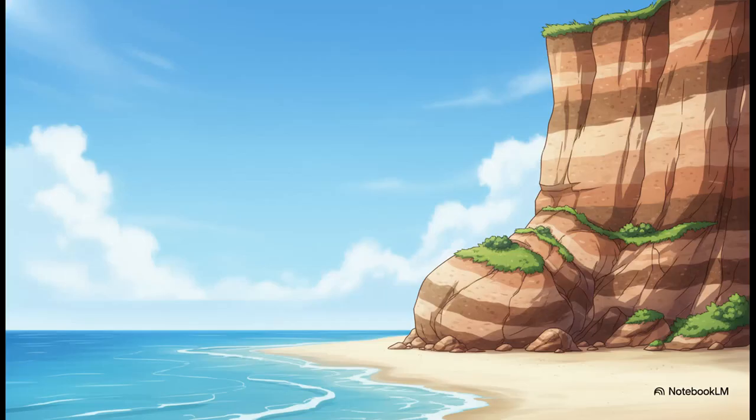So what does this actually leave us with visually? The end result of slumping is a bulging toe at the base of the cliff. Because of that unique curved rotational movement we just talked about, the Earth sort of pushes out at the bottom, and it creates this very distinct rounded shape right there on the shoreline.